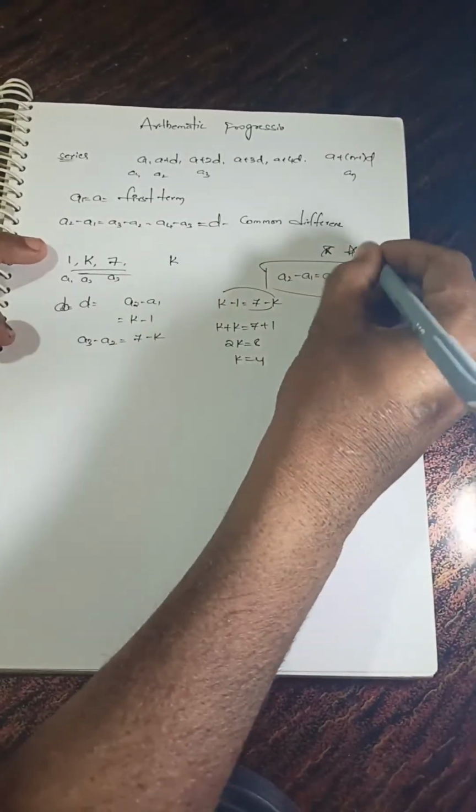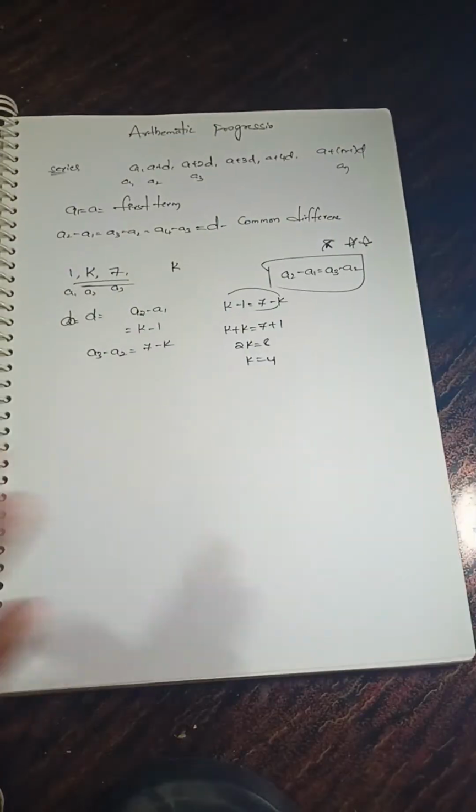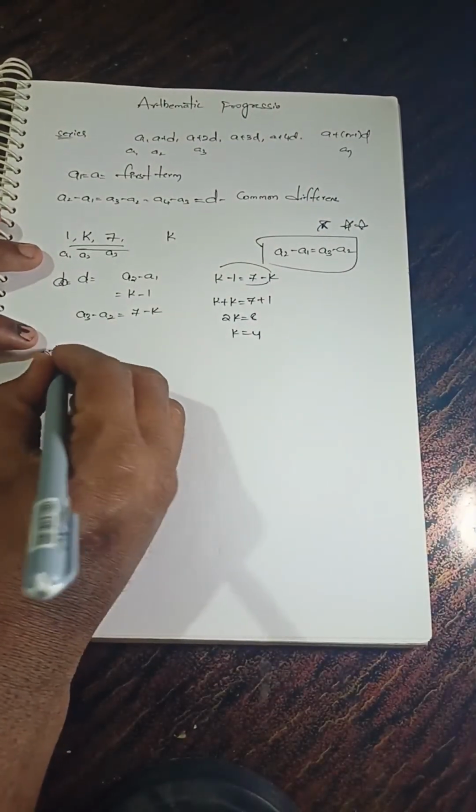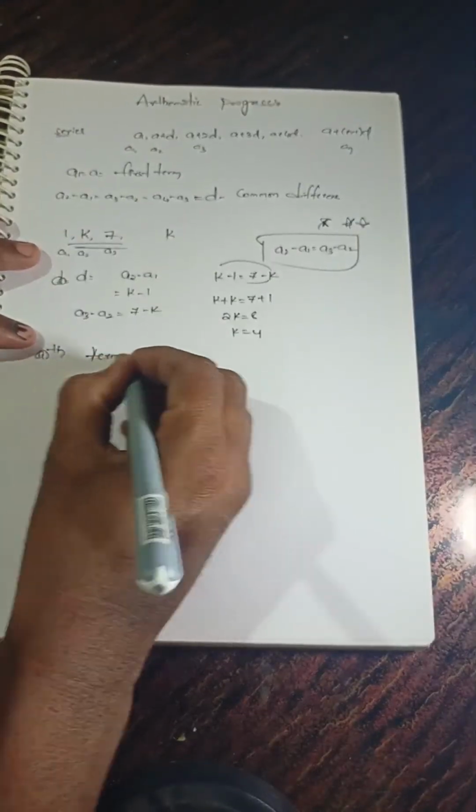Put a star mark on this, it is compulsory, there is a 99% chance it will come in the exam. So this one, you know arithmetic, nth term of AP. What is the nth term of AP?